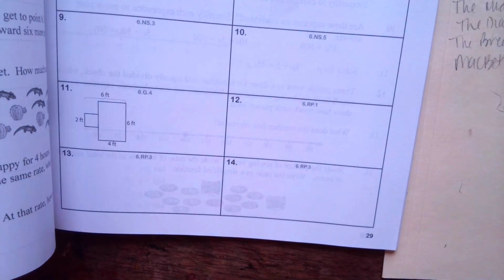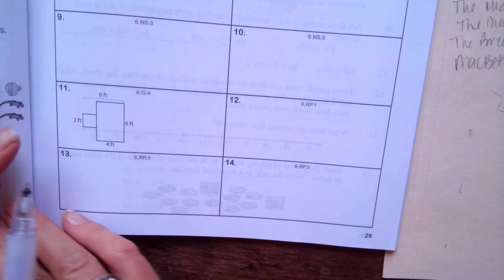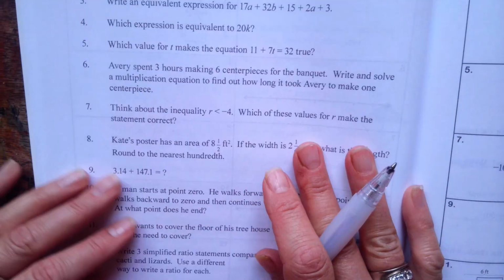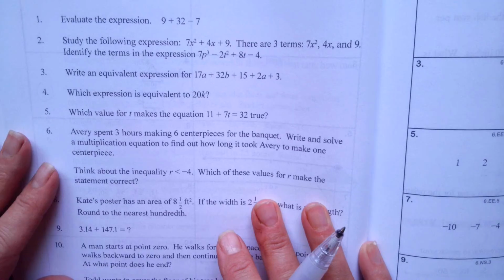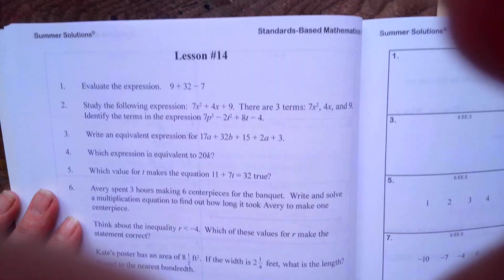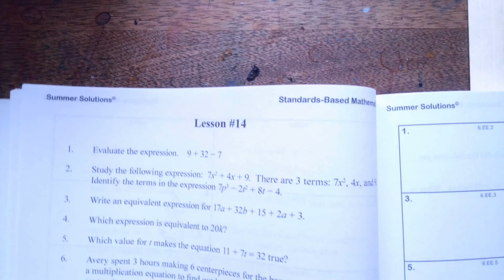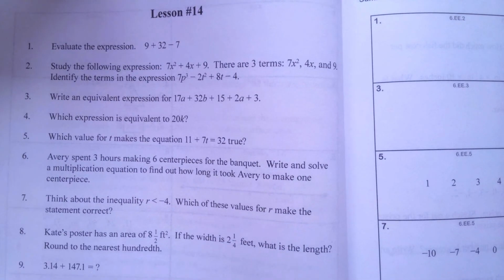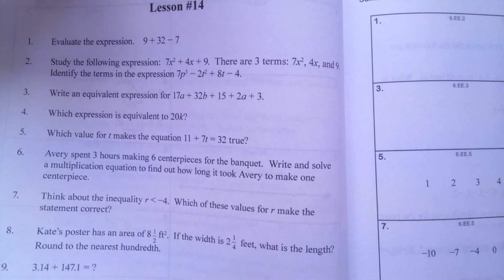All right, let's go on to number 28. Where's that at? Page 28. Oh, lesson or page? Page. Okay. We didn't do 14. Oh, wait. 14. Oh, I put 13 and 14.